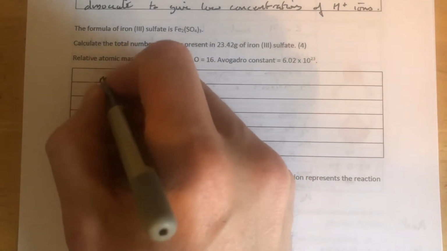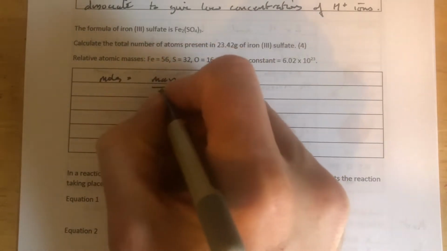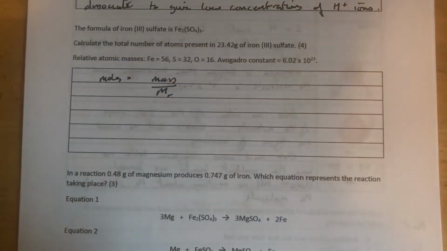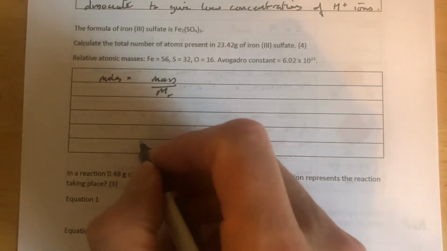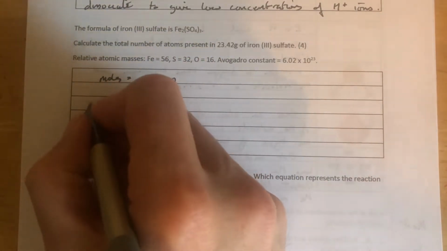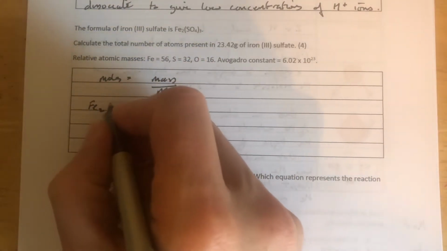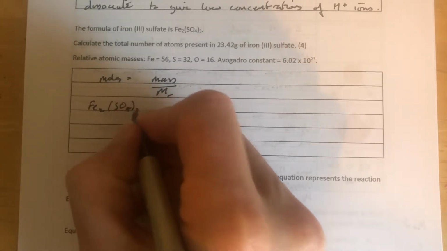going to need to do moles equals mass over formula mass. I use the abbreviation Mr for formula mass. So first things first, let's work out the formula mass of iron sulfate. So iron sulfate is going to be Fe2(SO4)3.